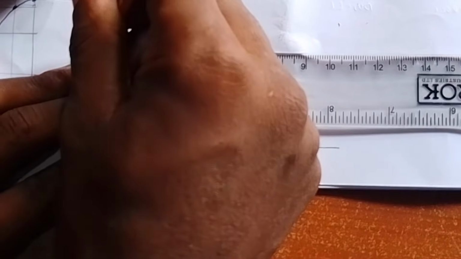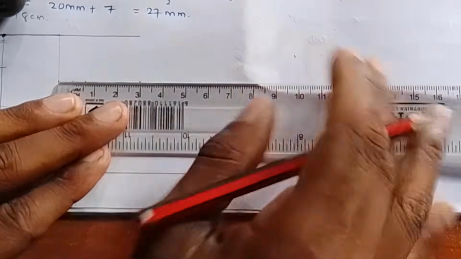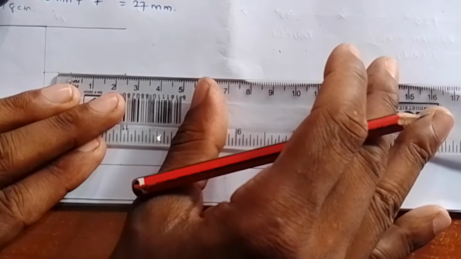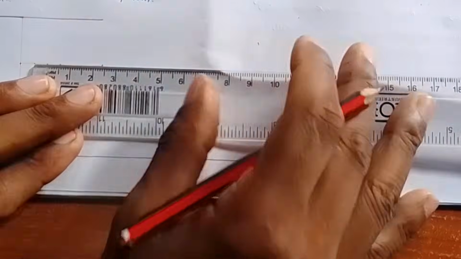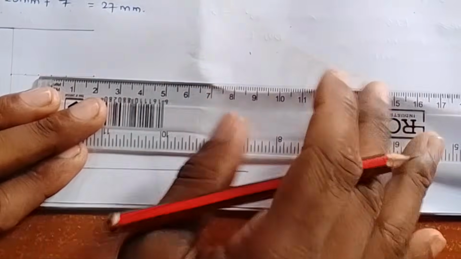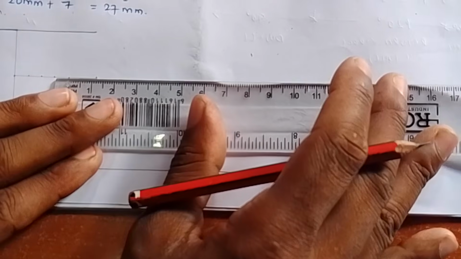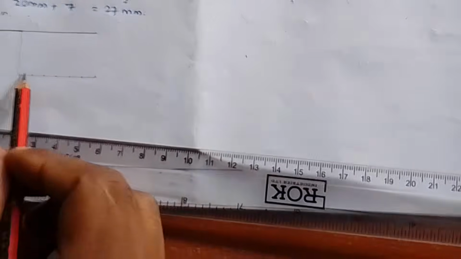It will be close to that. Again, you measure 0.58 from this particular point, and again from this particular point, 0.58, until you have 1, 2, 3, 4, 5, 6 parts.